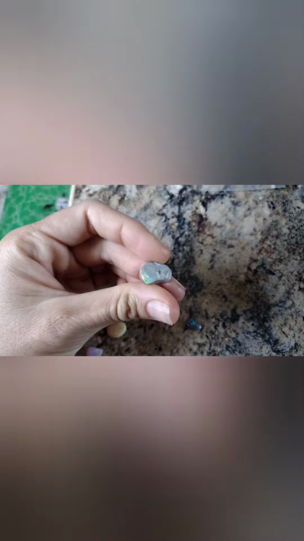This is what's called honey matrix, and it is quite beautiful. Get it wet real quick. You have wonderful orange, green, blue, gold, red, beautiful little play of color, opal's defining characteristic running over top. This is Andamooka honey matrix, untreated, natural.